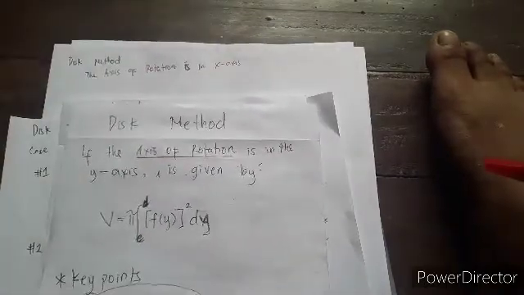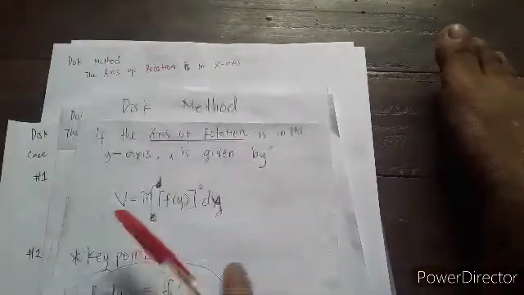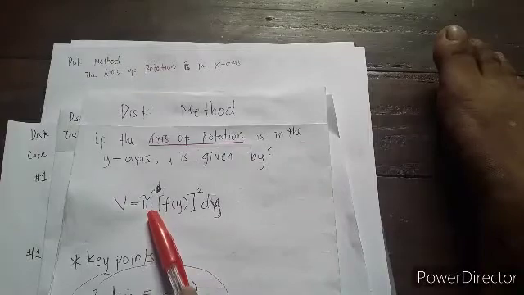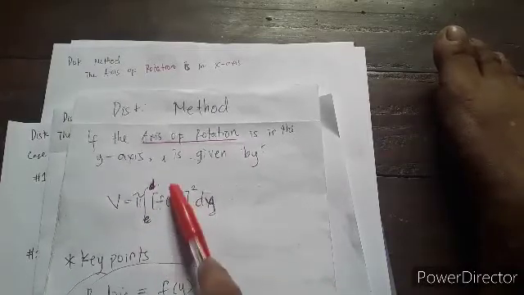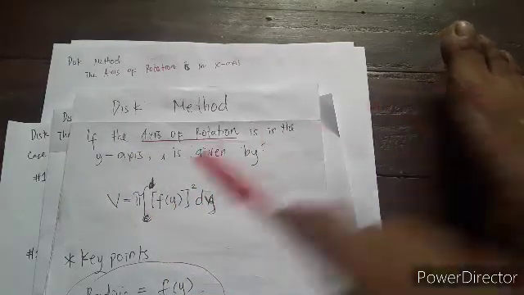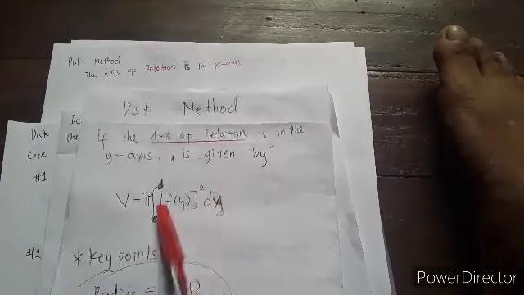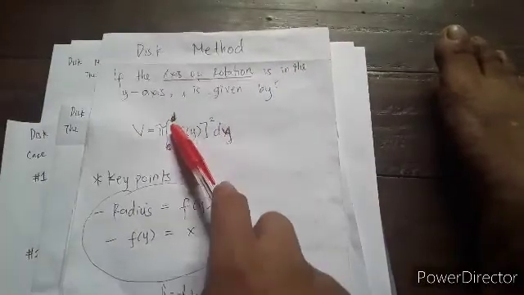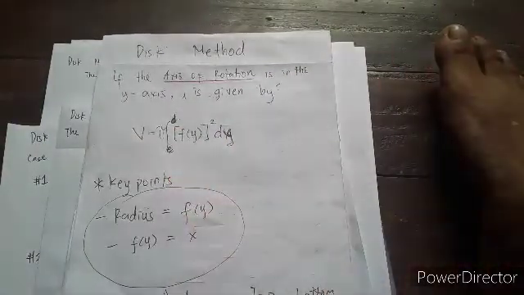For the second case, if the axis of rotation is the y-axis, the volume is given by V equals pi times the integral of f of y raised to the second power dy. It is f of y because the axis of rotation is the y-axis. Here c and d represent our limits of integration, the same as a and b.